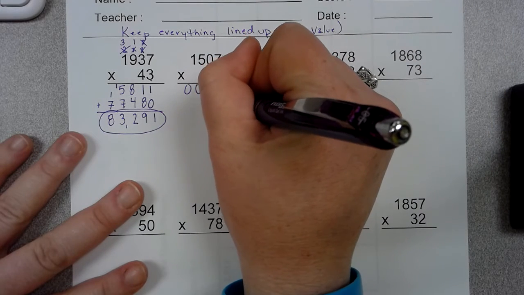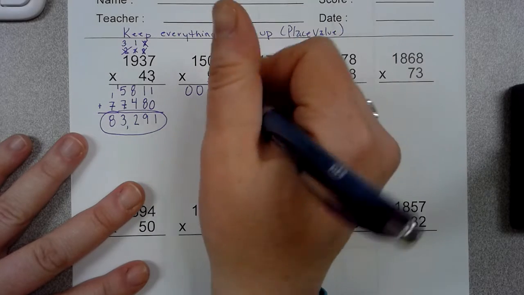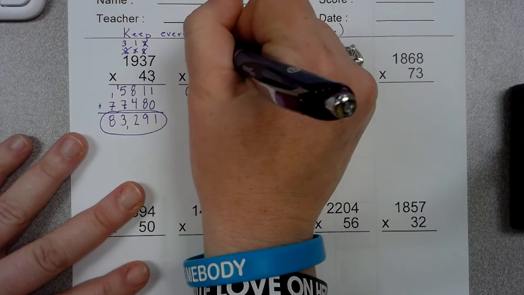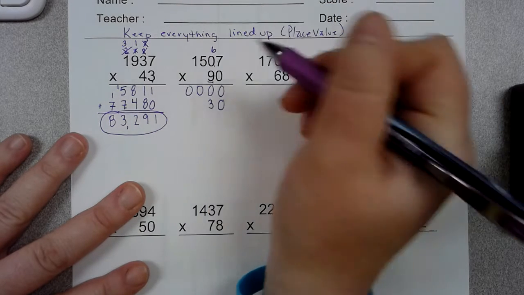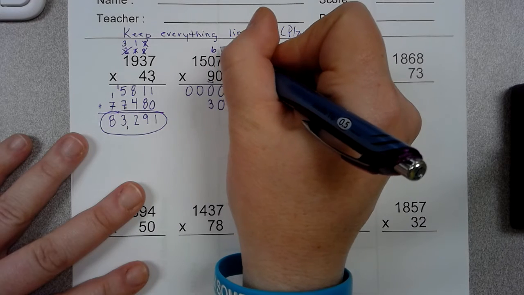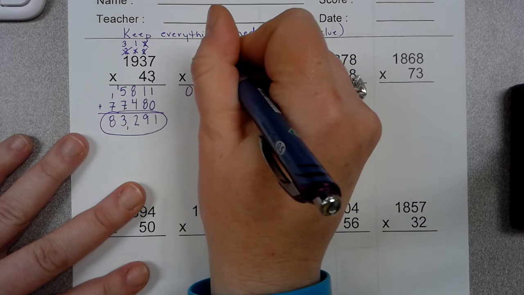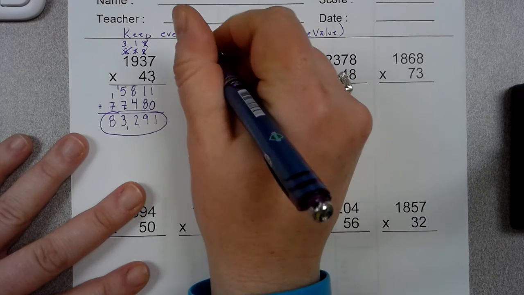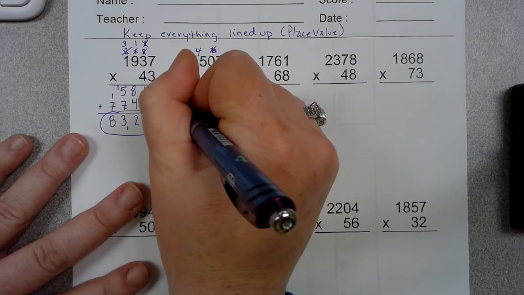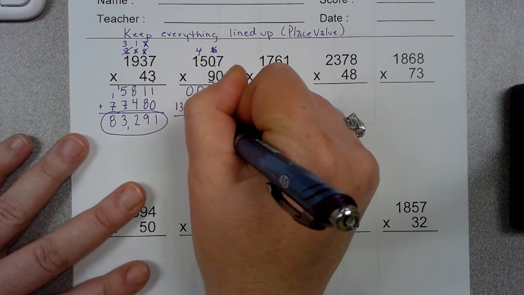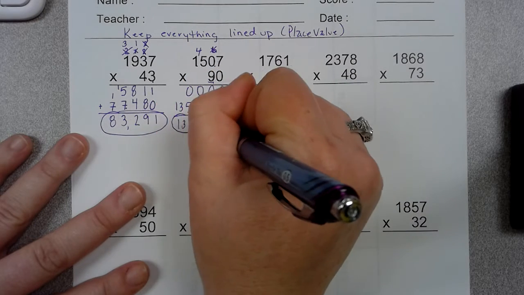And because we're moving to the tens place, we put a 0 down here. 9 times 7 is 63. 6 here, the 3 there, kick up the 6. 9 times 0 is 0, but we still have the 6 up here. 0 plus 6 is 6. 9 times 5 is 45. 9 times 1 is 9, plus 4 is 13. There we go.